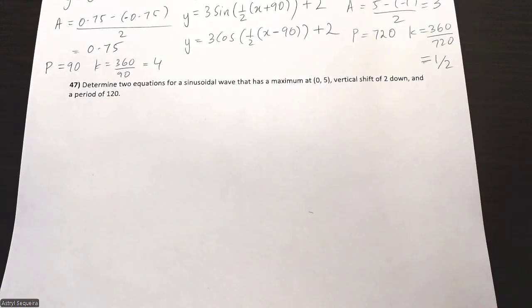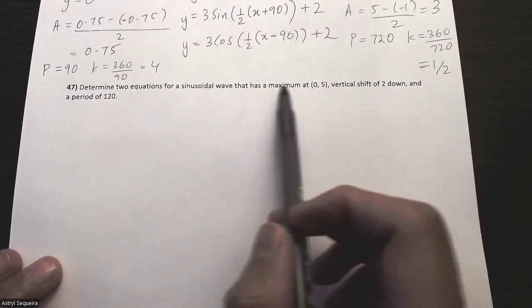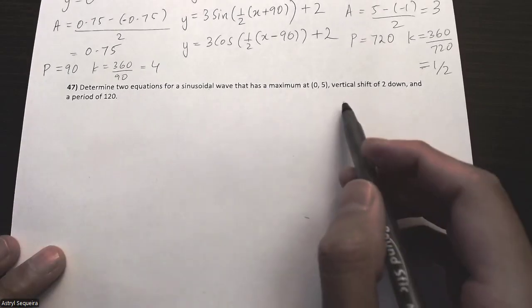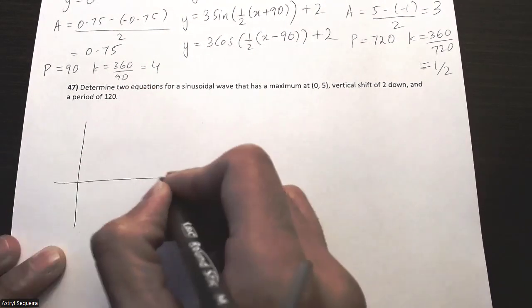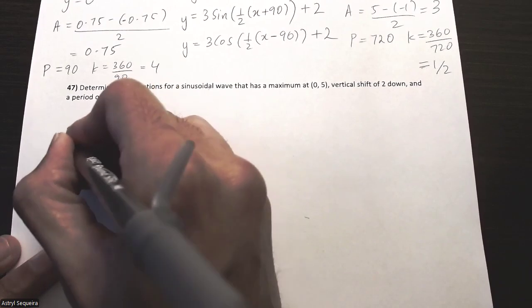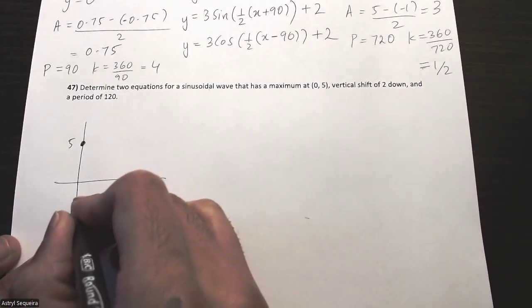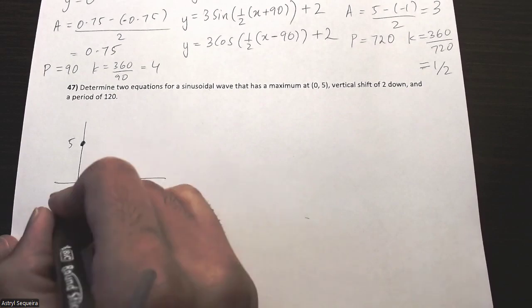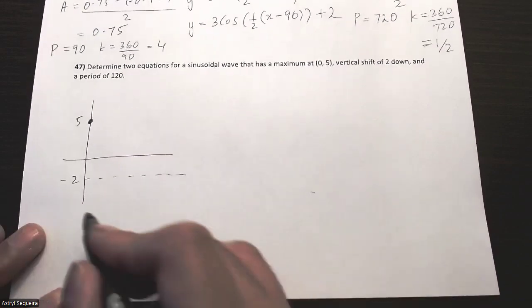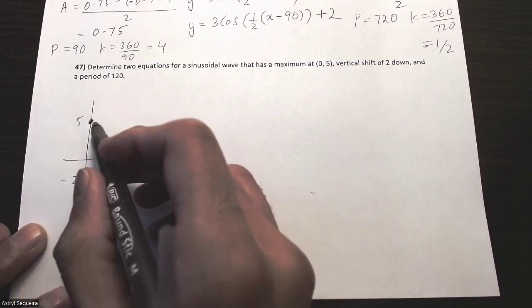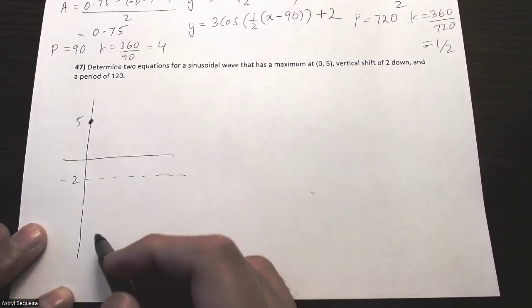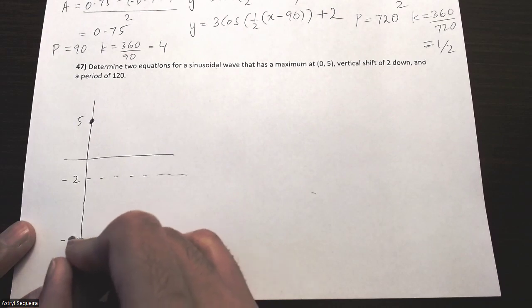Question 47, determine two equations for a sinusoidal wave that has a max at 0.5 vertical shift. Okay, so I'm going to sketch this out. Max is over there at 0.5. Vertical shift is the equation of axis, which is 2 down. So my axis is at -2. This means I can tell my amplitude here is 7 because it's that distance, which means my minimum is at -9.